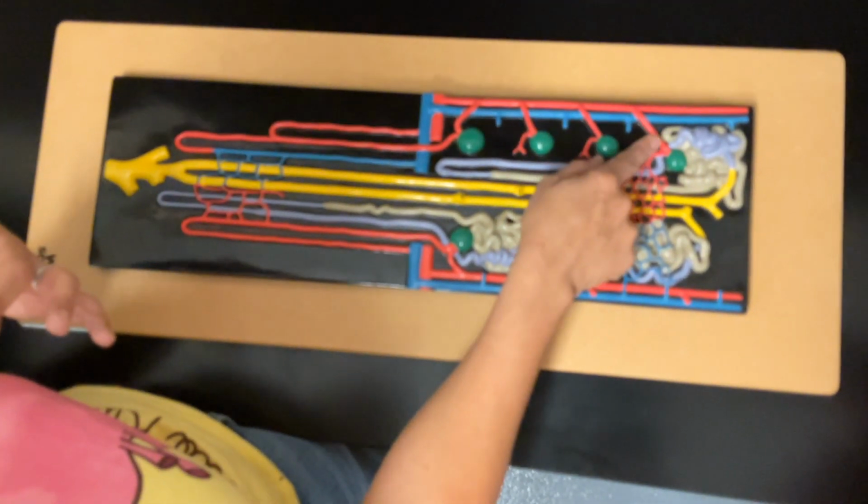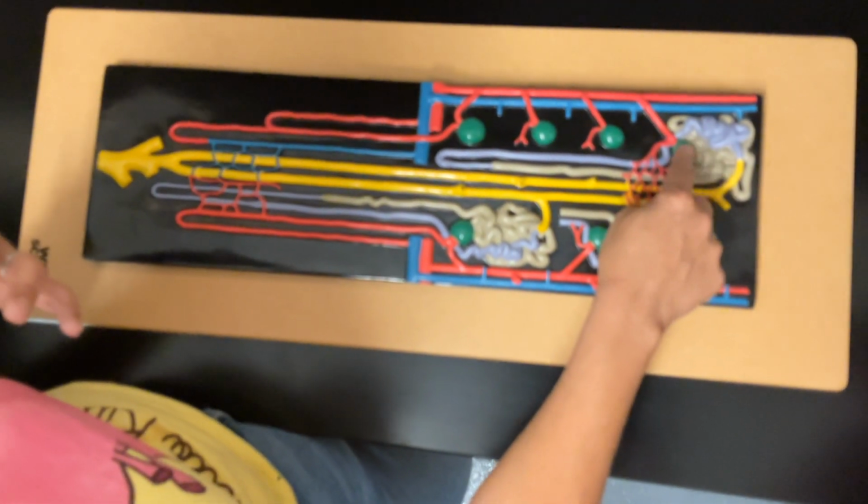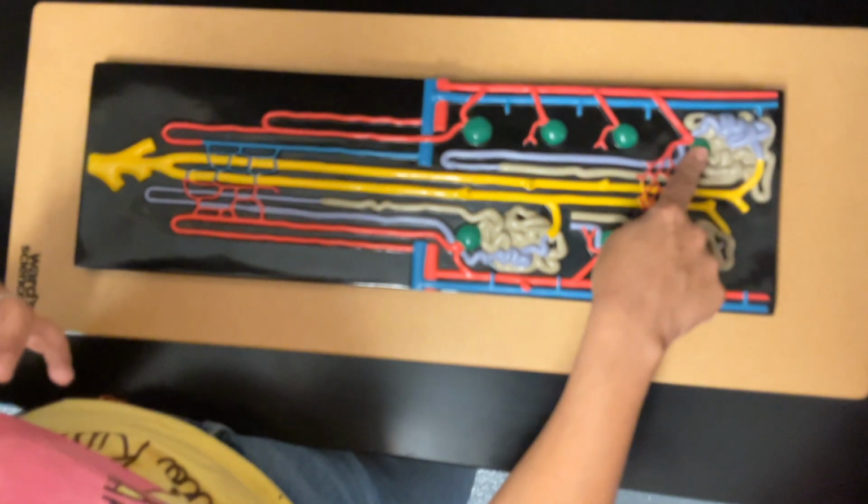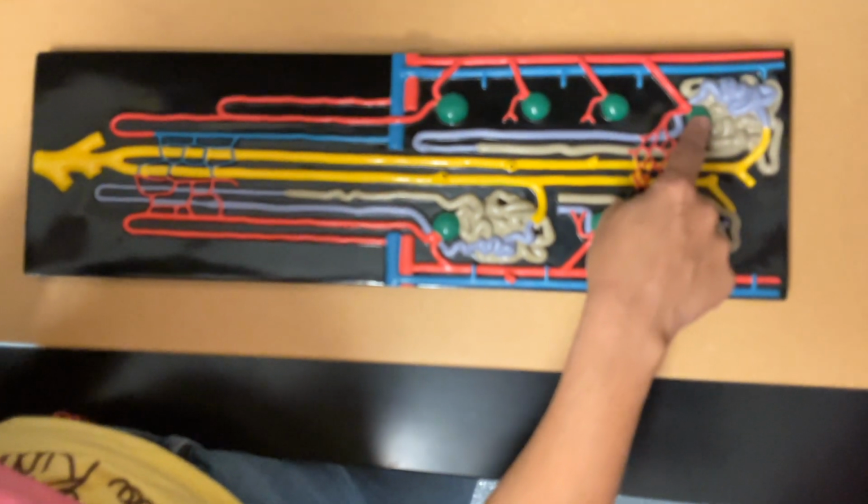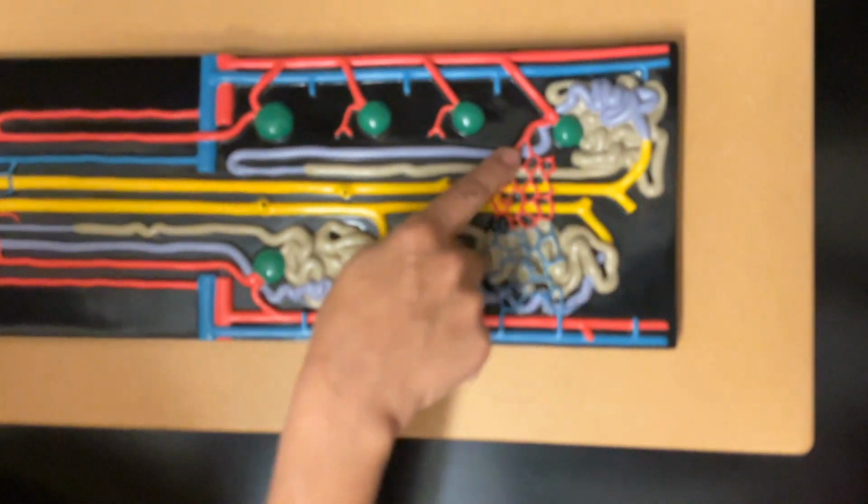So afferent arteriole here, glomerulus would be inside this corpuscle right here. This is the renal corpuscle. And so the glomerulus would be inside here, and then blood would flow out through the efferent arteriole.